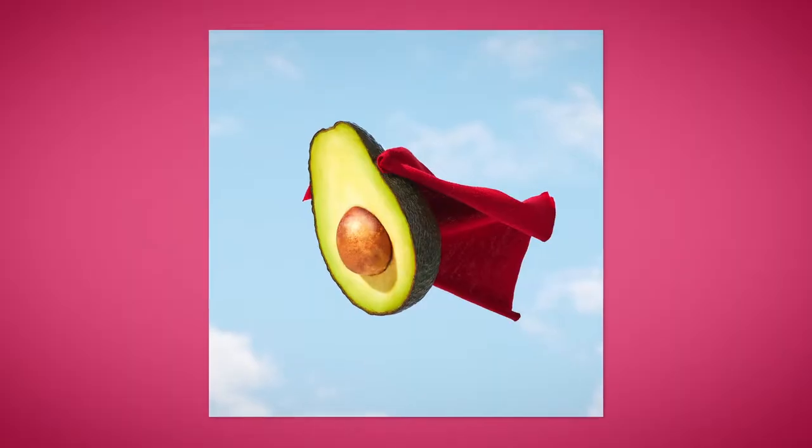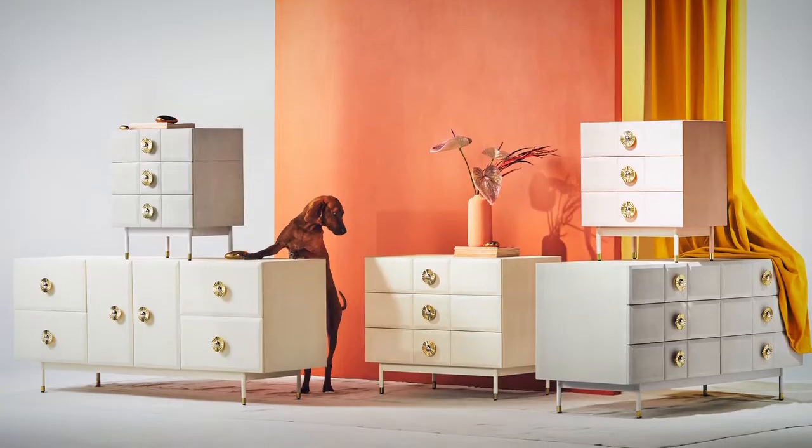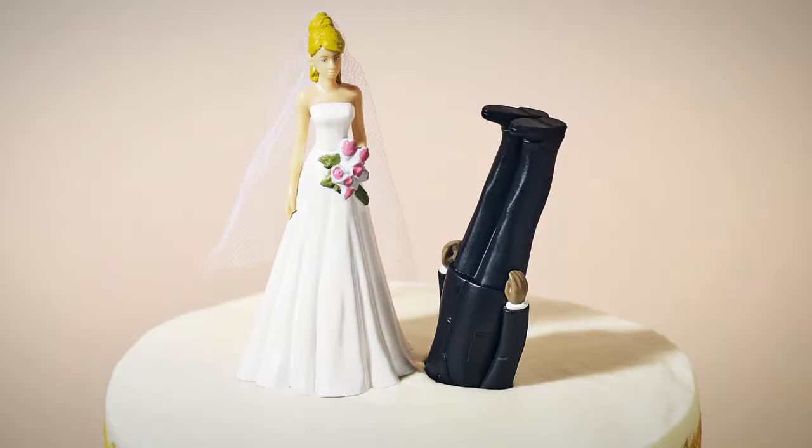Hi, my name is Andre Rucker, and I'm a creative photographer. I work with commercial still life photography, collaborating with brands like Anthropologie, Nair, Myro, and many more.